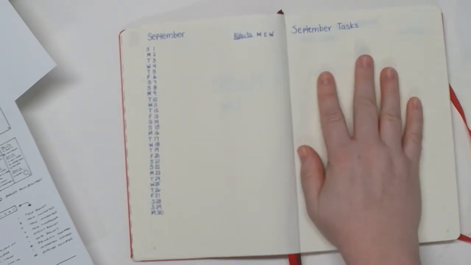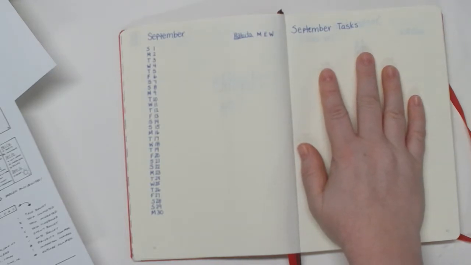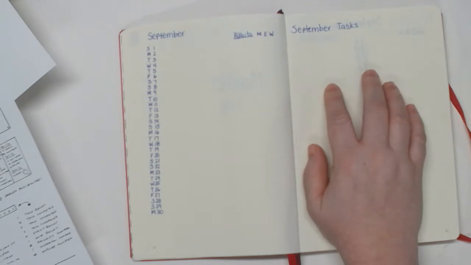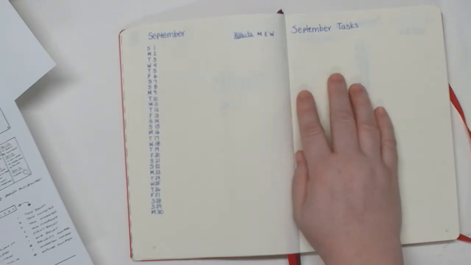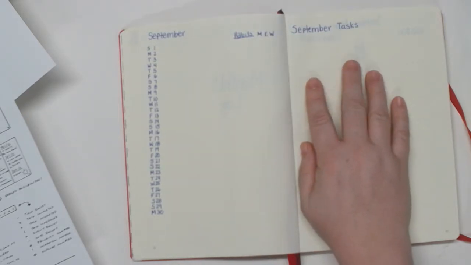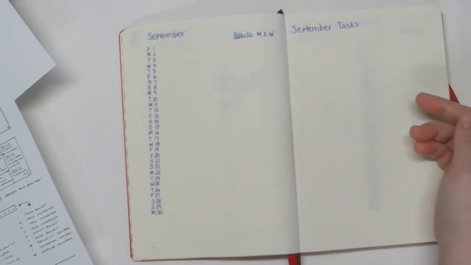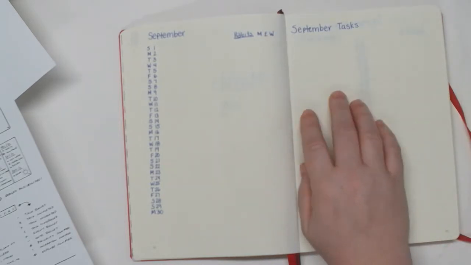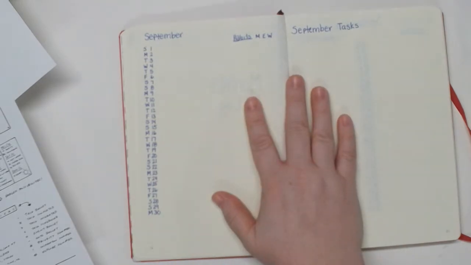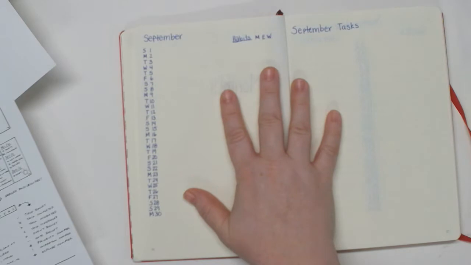And the tasks could be anything like chores you have to do or projects for work or school. And anytime you have some that you don't complete, you would just carry them over, also called migrating, to the next month. One of the benefits of bullet journaling is that you don't have to do everything exactly like this.